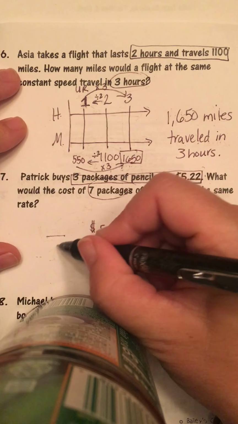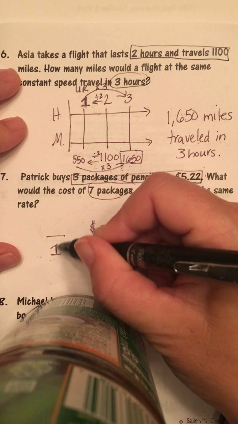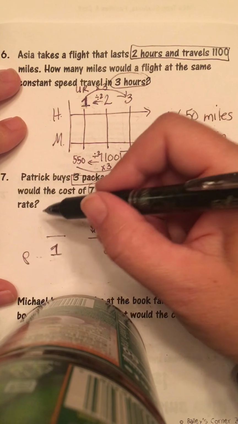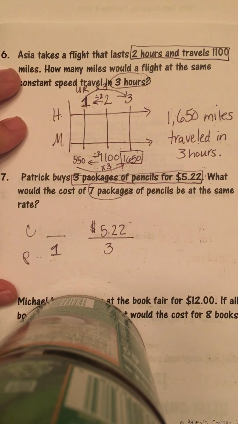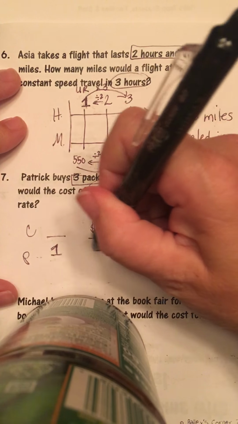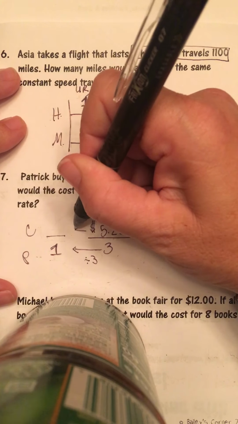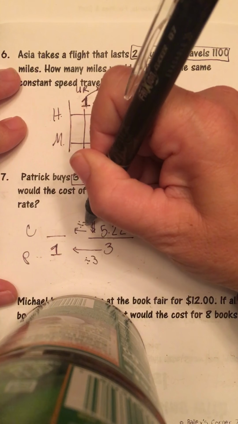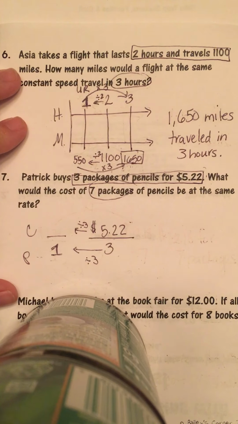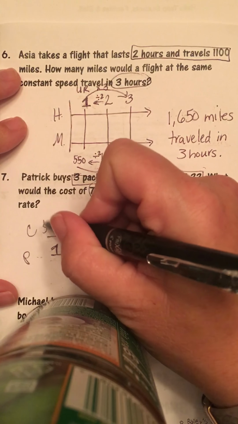I need to find the cost for 1 package. Here's my packages. This is my cost. 3 to 1, I am dividing by 3. So I'm going to divide $5.22 by 3, which gives me $1.74.